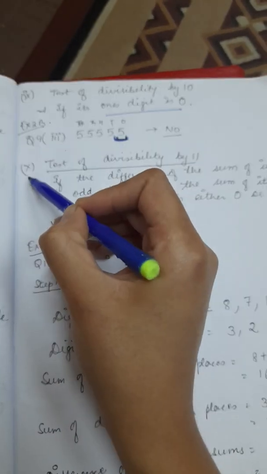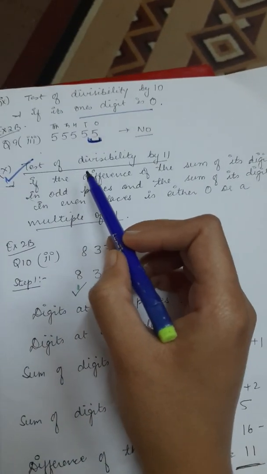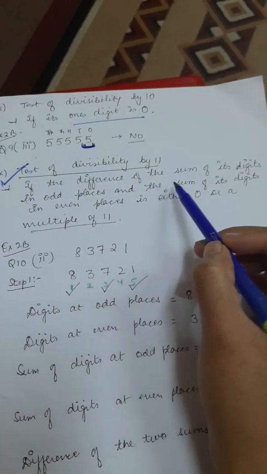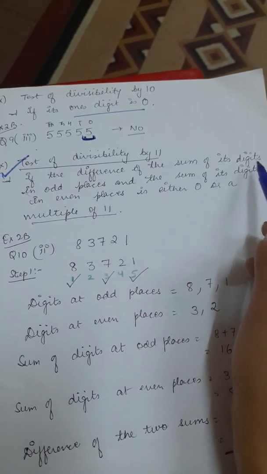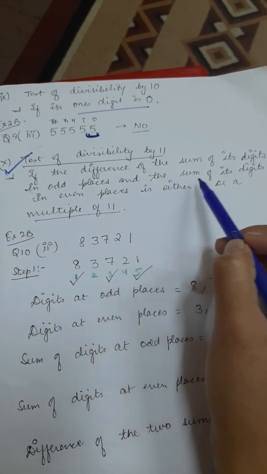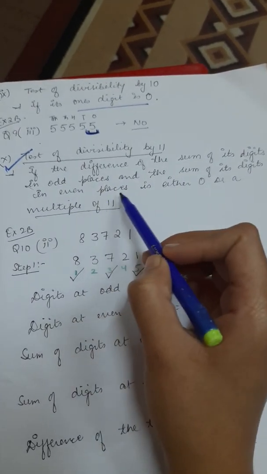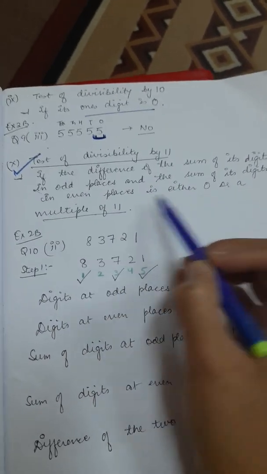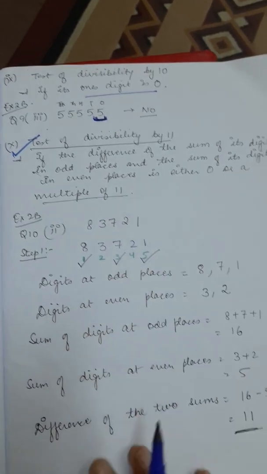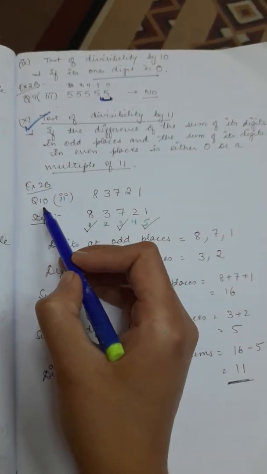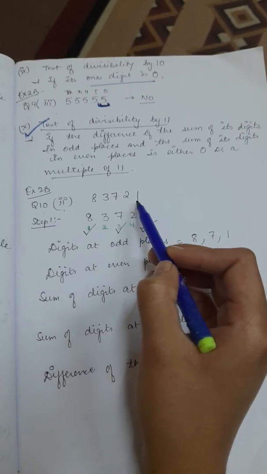This is very, very important. A number is divisible by 11 if the difference of the sum of its digits in odd places and the sum of its digits in even places is either 0 or a multiple of 11. Now let's learn it through question number 10, second part. A number is given to us.